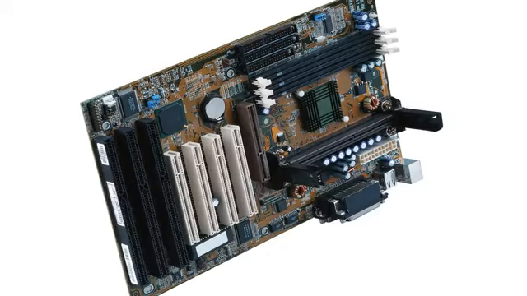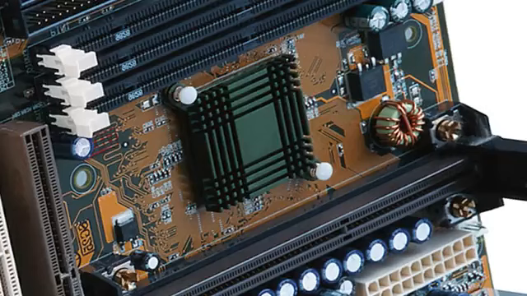Inside a computer, you'll find a motherboard. The motherboard acts like the chassis inside a car, giving all the components something to connect to. On the motherboard is the microprocessor. Most microprocessors have some jagged metal on top called a heatsink to prevent overheating.